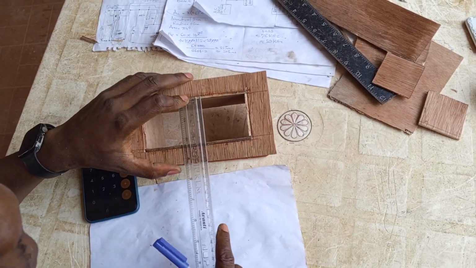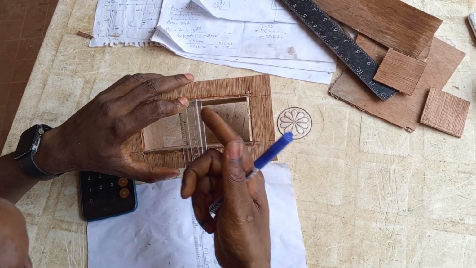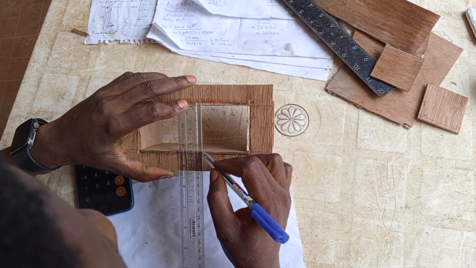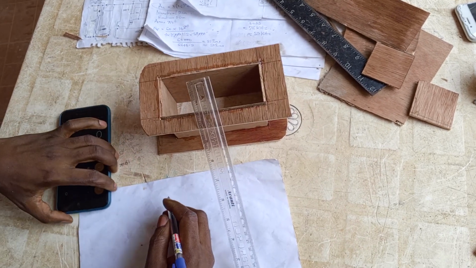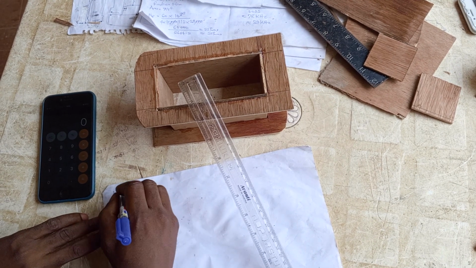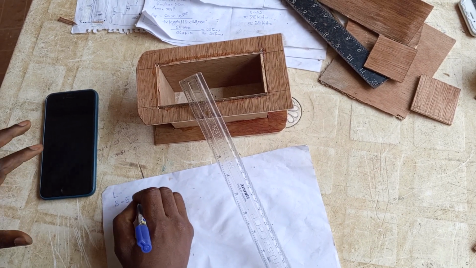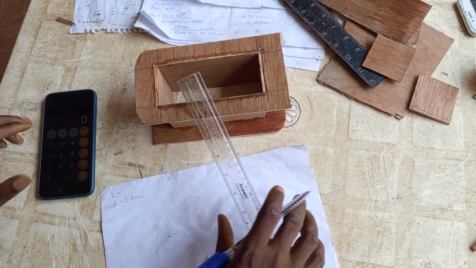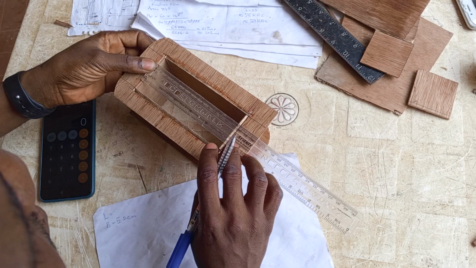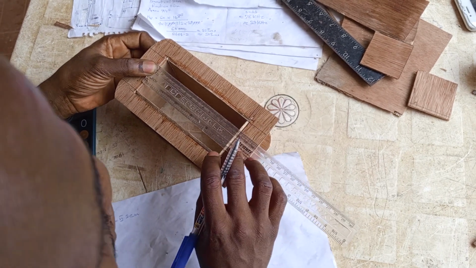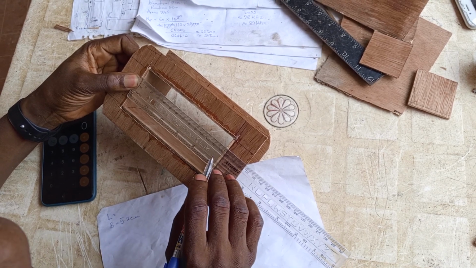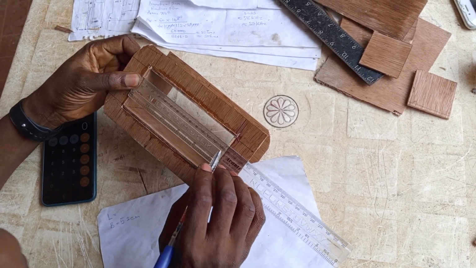I'll measure my breadth: 5.12, let's say 5.2 centimeter. Then the length is around 13. By the way, I made this bobbin. If you need to learn how to make this, you can drop it in the comment section. I'll take out time to teach it. All right, so the length is 13.2 cm.